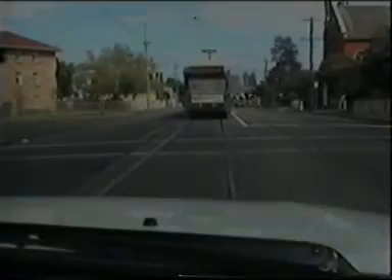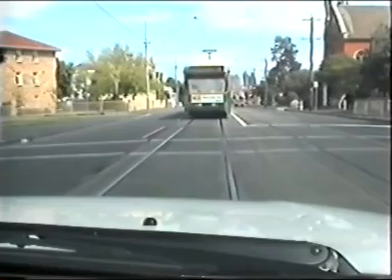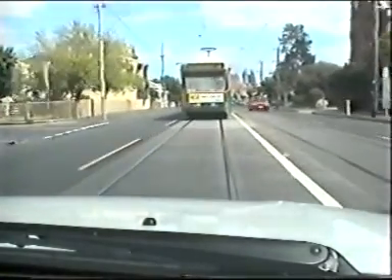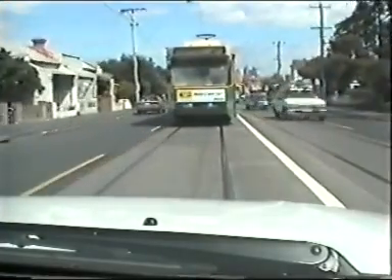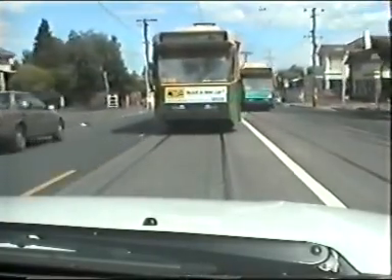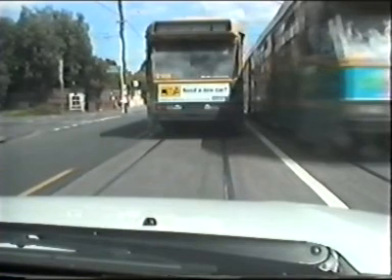Now compare your reaction. You are travelling along a main road behind a tram. You cannot see the traffic in front of the tram or passengers about to get off it. So you should slow down as soon as you notice yourself gaining on the tram.